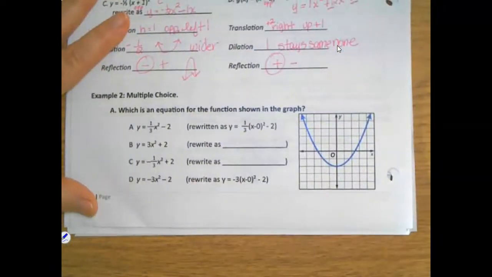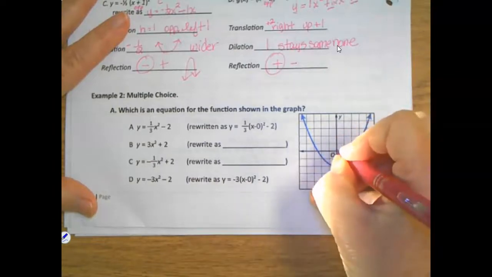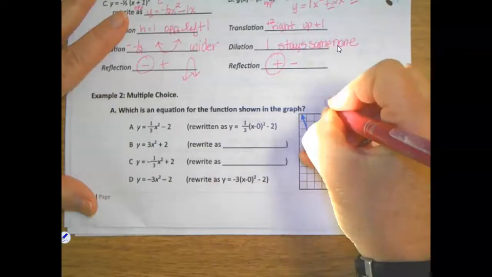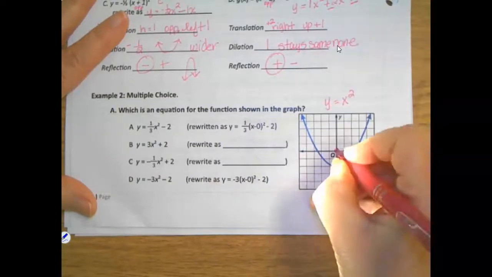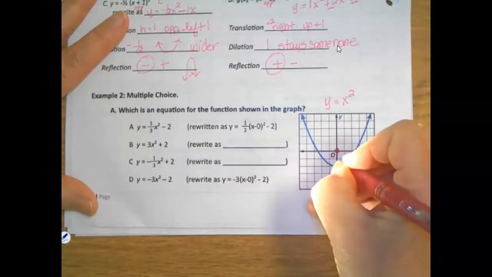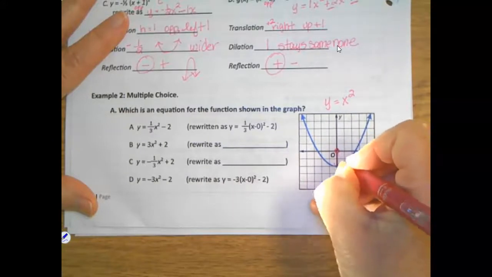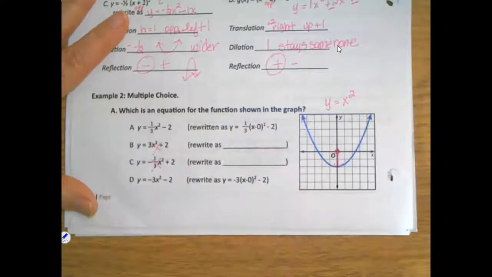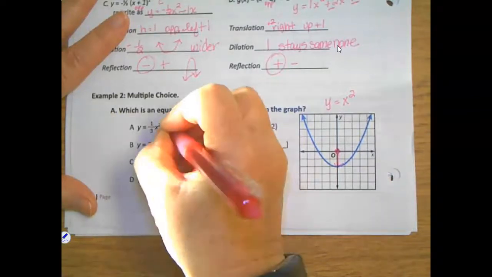So if I'm looking here, so if this was my parent, your original always starts. So y equals x squared will always start here. I do know I moved down 2. So it's got to be negative 2. So this can't be right and this can't be right. The other thing I can see, because when you move up and down, that has to do with this C, right?